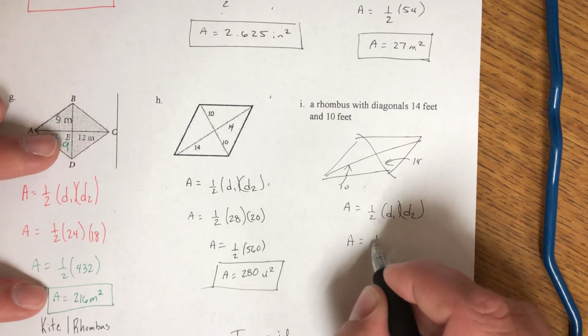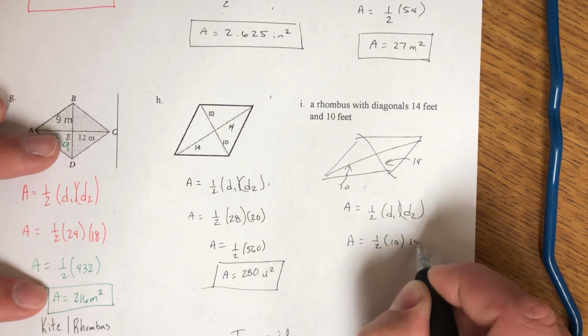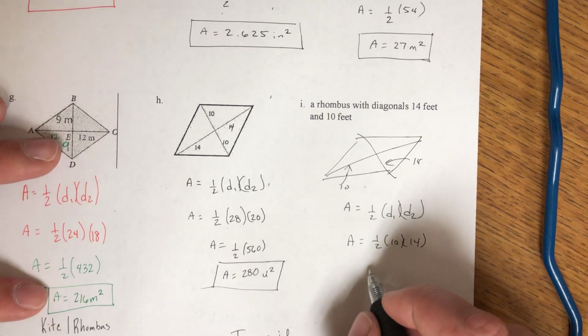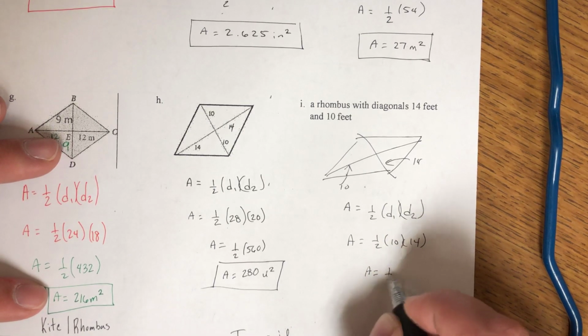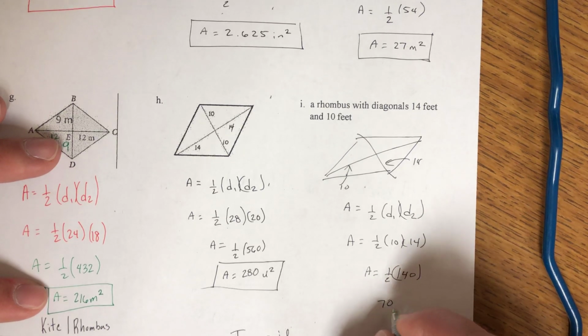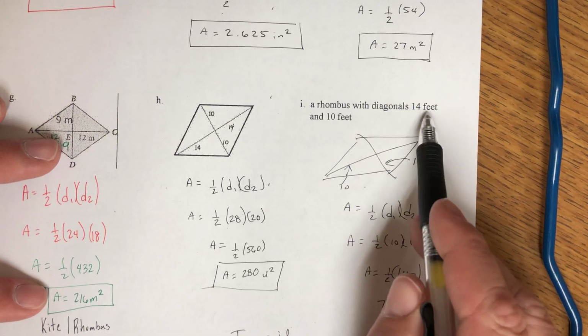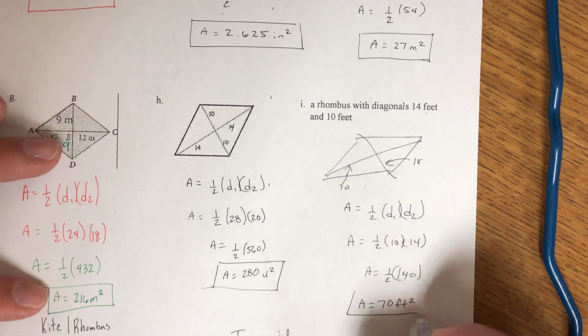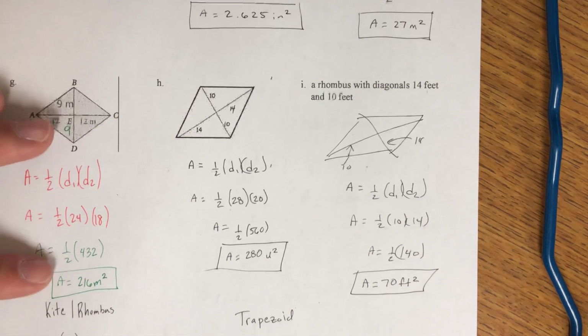So area will be equal to 1/2, 10 times 14. 10 times 14, add a 0 on at the end of 14, so 1/2 140, and half of 140 is 70. They gave us feet, so our units will be feet squared. So the area of this particular rhombus is 70 feet squared.